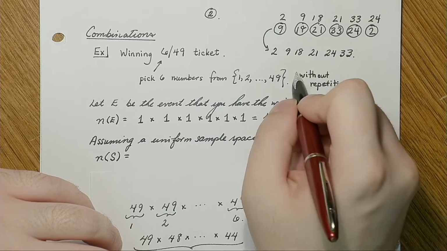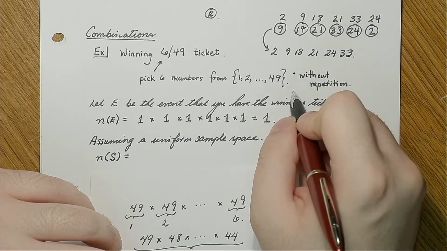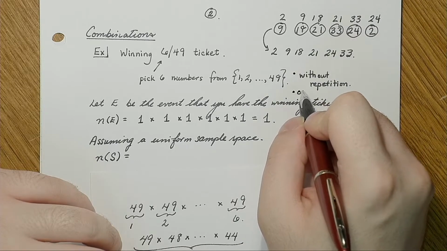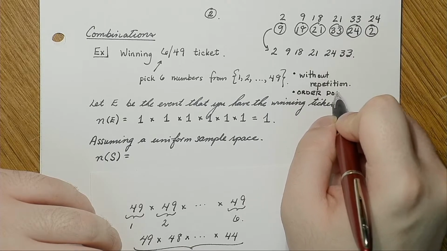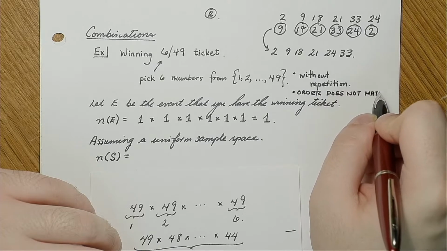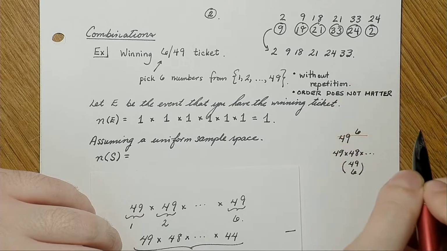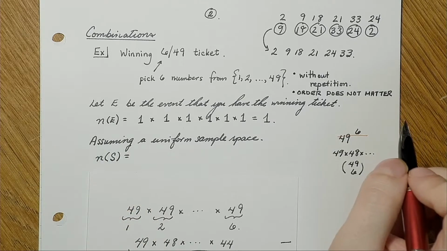So you can say this is without repetition, and the order does not matter.